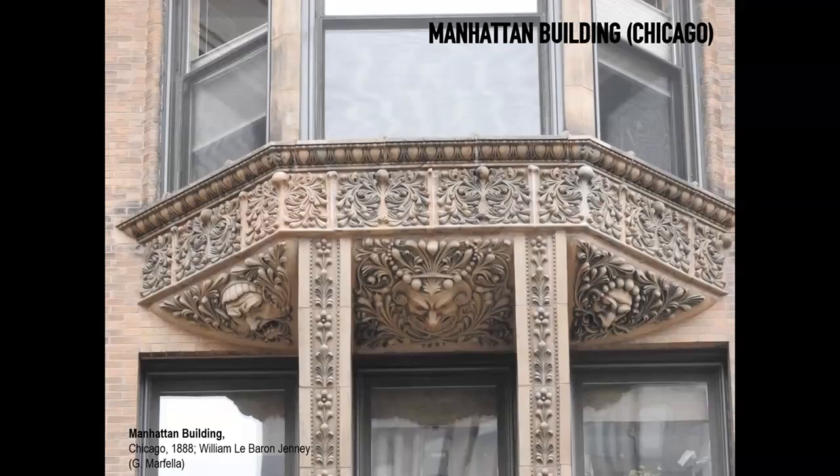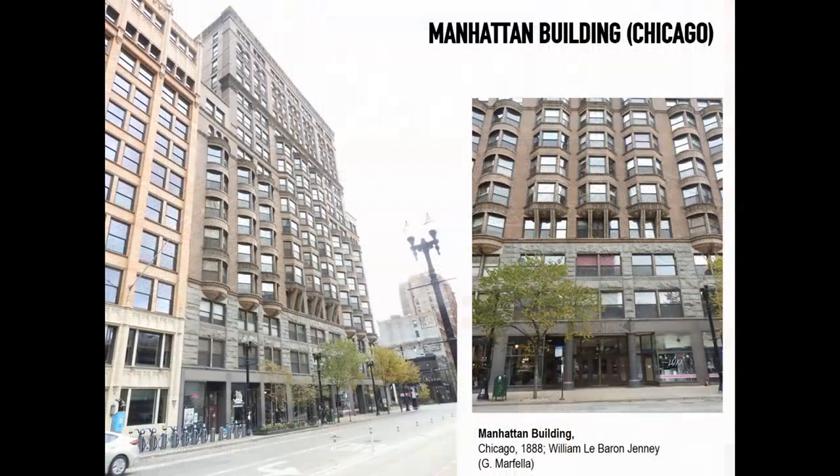But here, in a commercial building, he is giving way to decoration, and you can see these sort of demons on the underside of the bow window looking down on the footpath, almost as if to somehow inspire awe and terror in the pedestrians who might look up to observe the towering height of this building. Certainly a towering building for those days, not so much anymore.